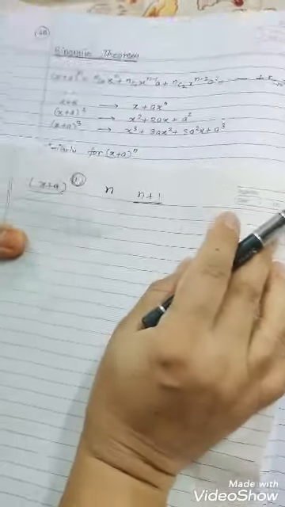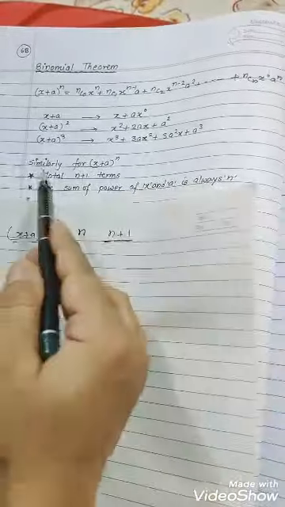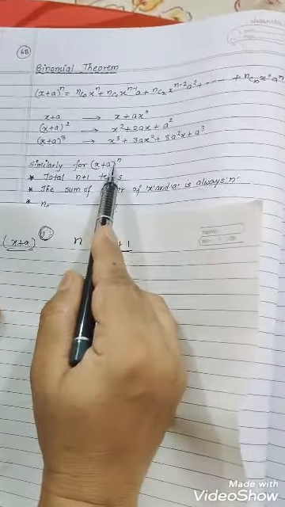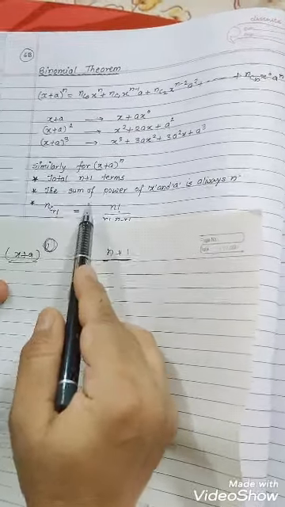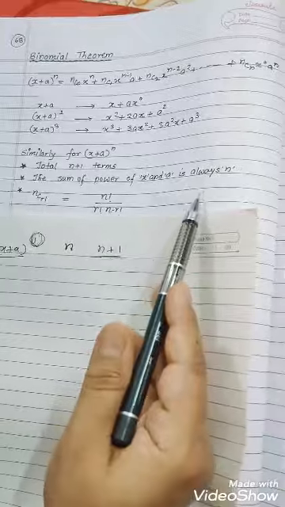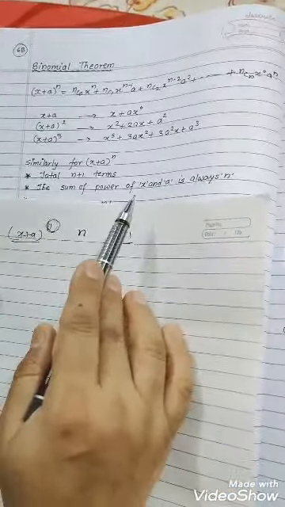Okay. So in this way, you will see that similarly for x plus a to the power n, the total number of terms is n plus 1. The sum of the powers of x and a is always n. Okay. So this way you will see the binomial theorem.